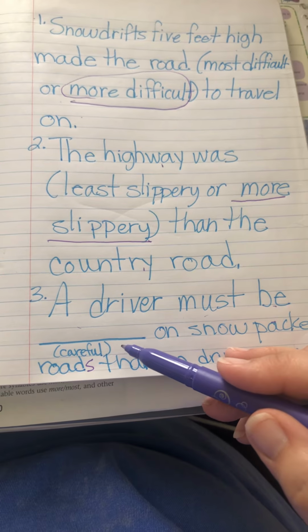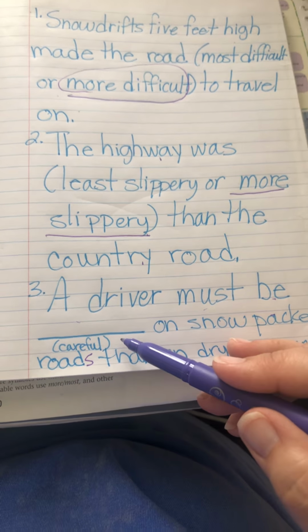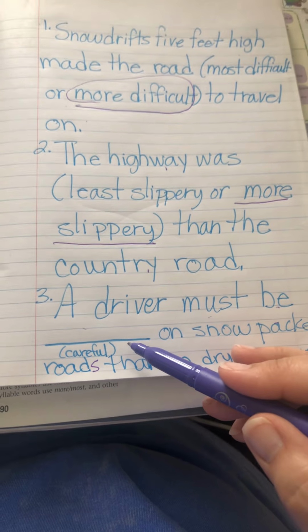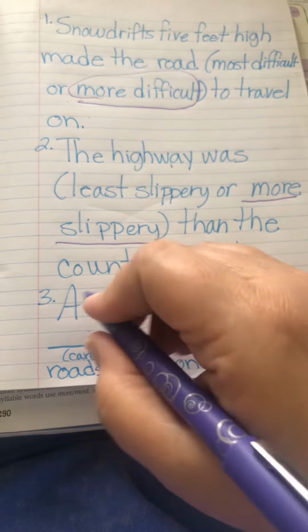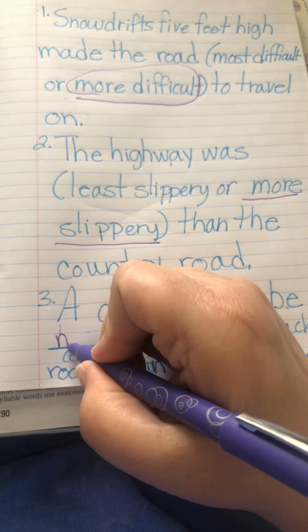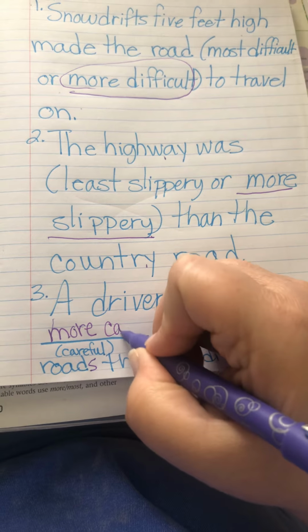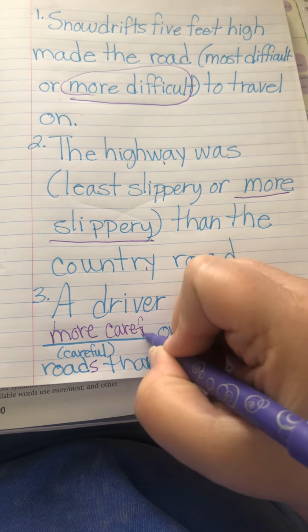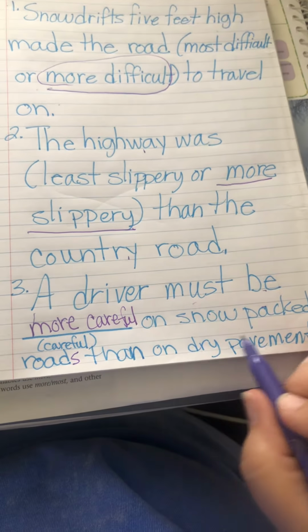So we have to say either more careful or less careful because we're comparing two things. In this case, if you're driving on snow, you know that would mean you have to be more careful on snow-packed roads than on dry pavement.